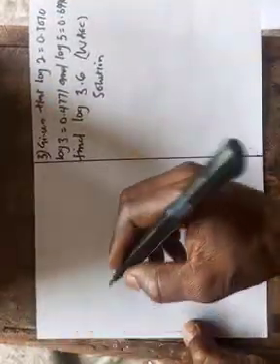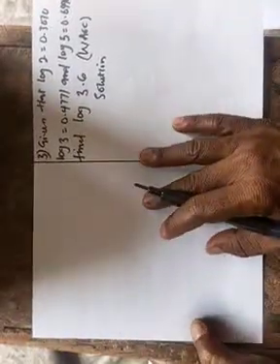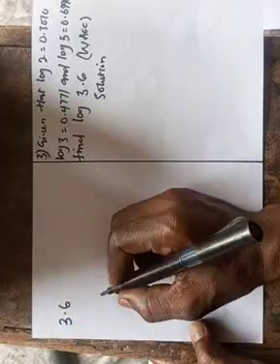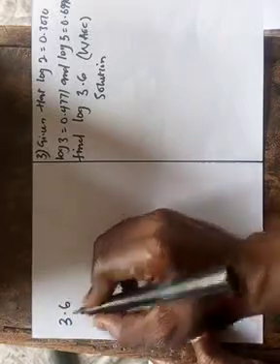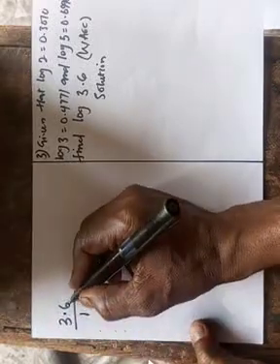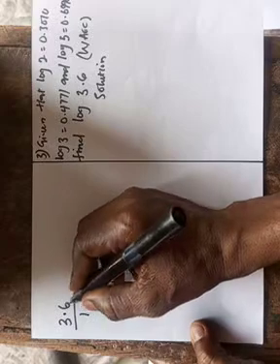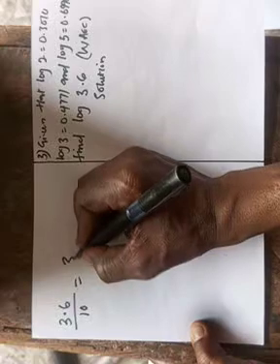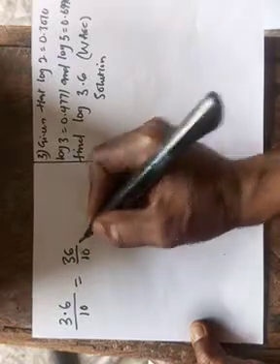So for the solution, what we should do here is write this 3.6 as a fraction. Where you have the point, you put 1. How many digits do you have after the point? We have only 1 digit, so you represent it with 0. So we can write this as 36 over 10.